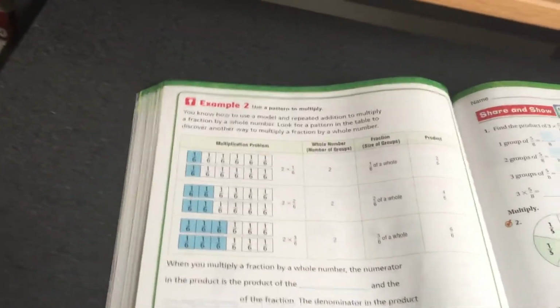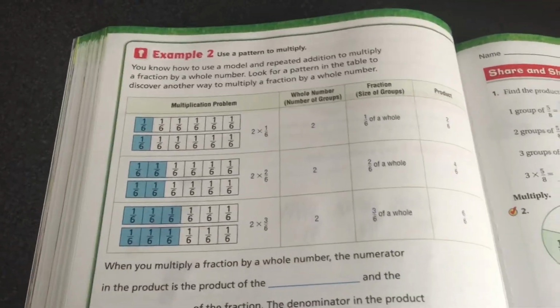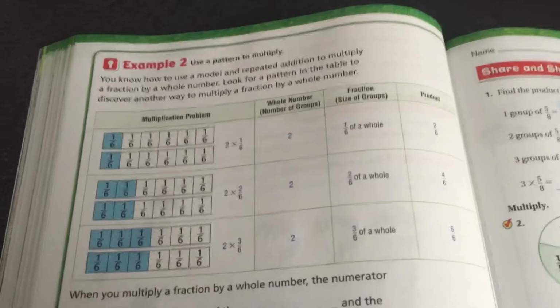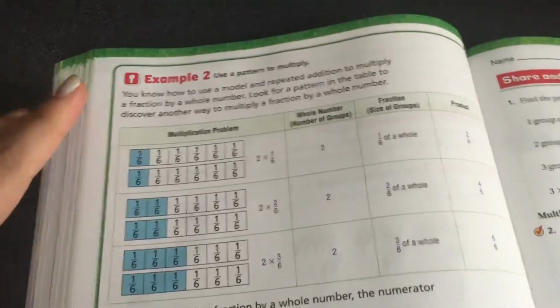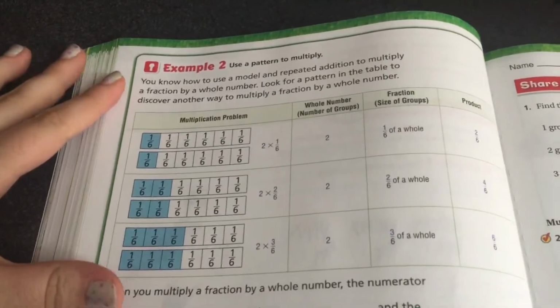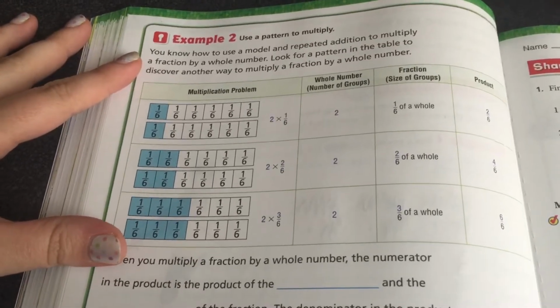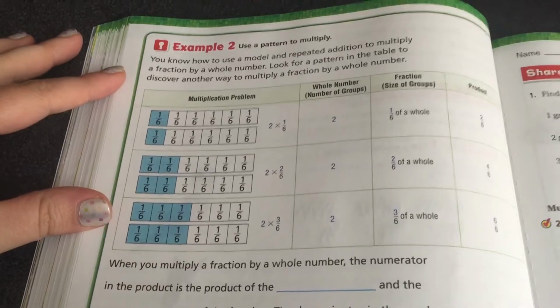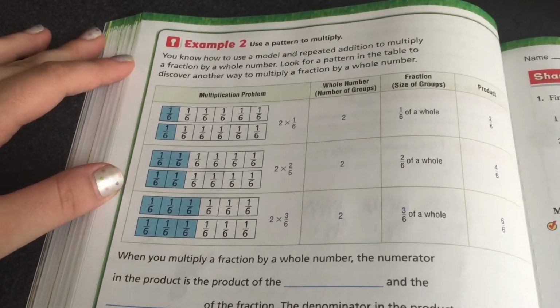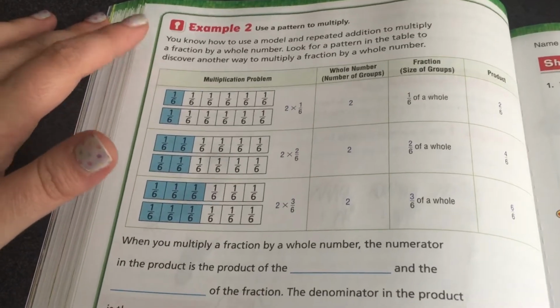Turn the page. We're on page 470 now. I'll do this part with you. This says use a pattern to multiply. You know how to use a model and repeated addition to multiply a fraction by a whole number. That's what we just did earlier. Look for a pattern in the table to discover another way to multiply a fraction by a whole number.